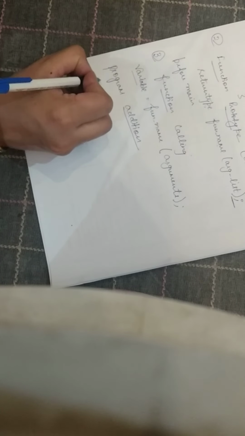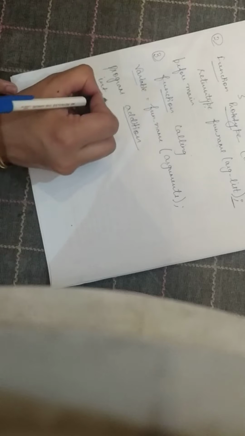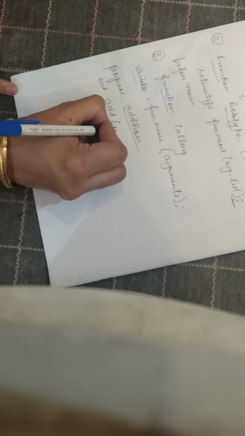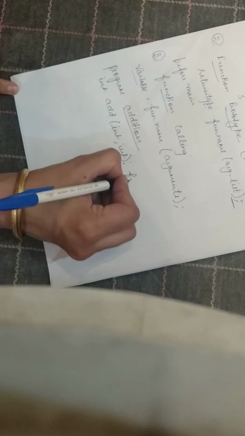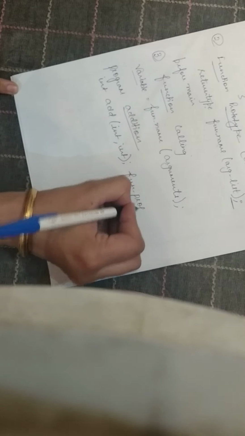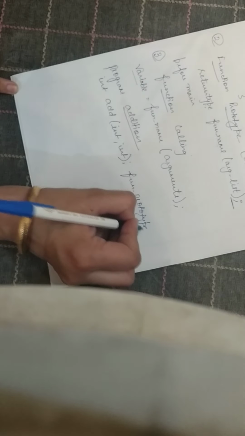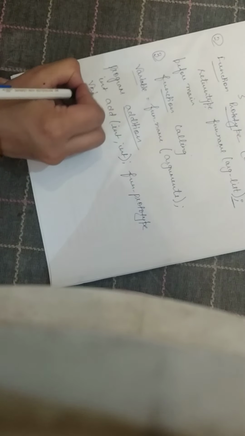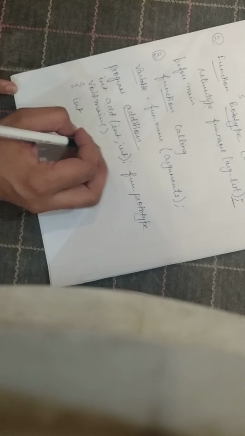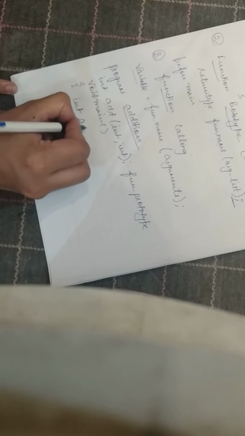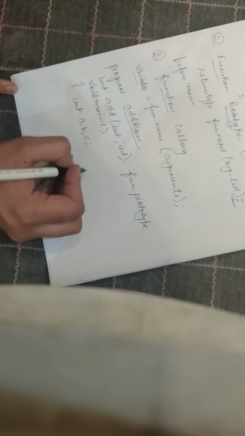So I will write the program again. Syntax will be int, this is called the function prototype. We'll start with the function void main. As you all know, for the addition we will be requiring three variables, two for the input and third for the output.